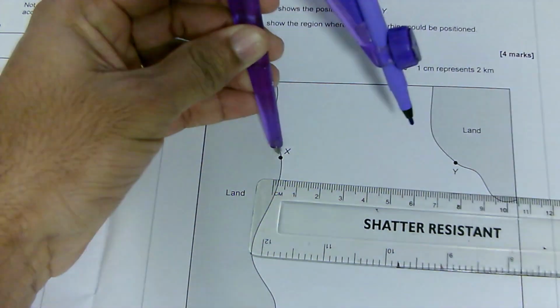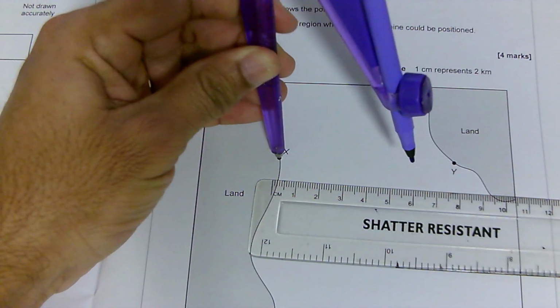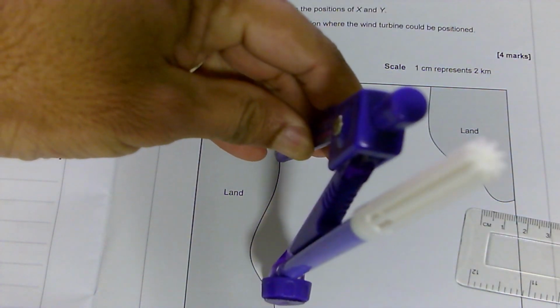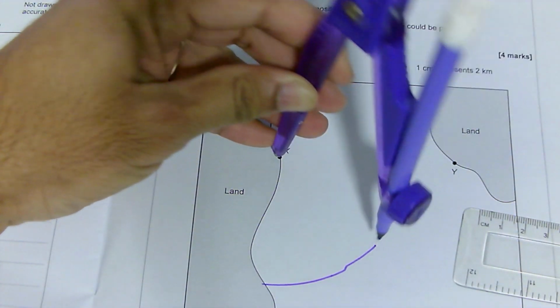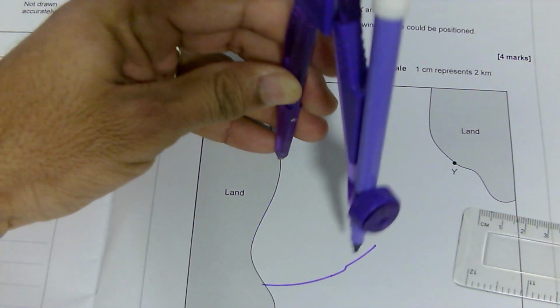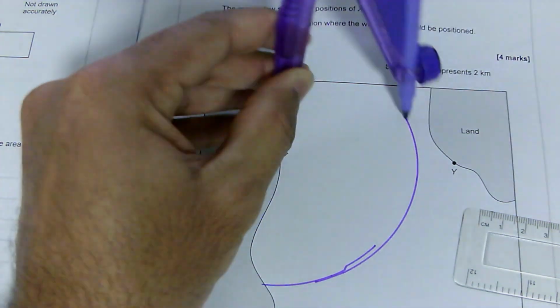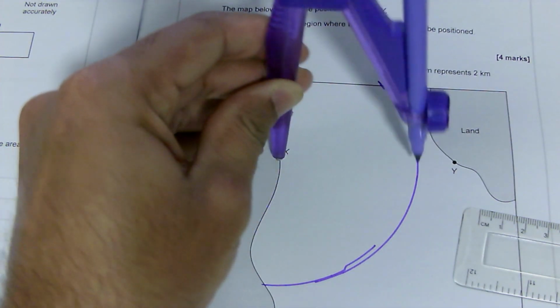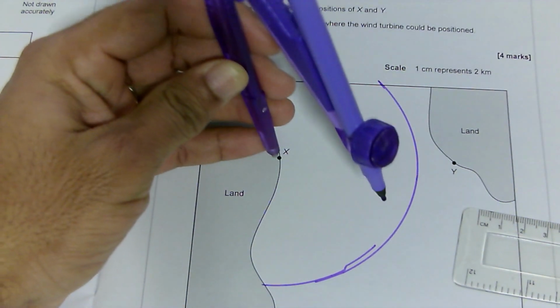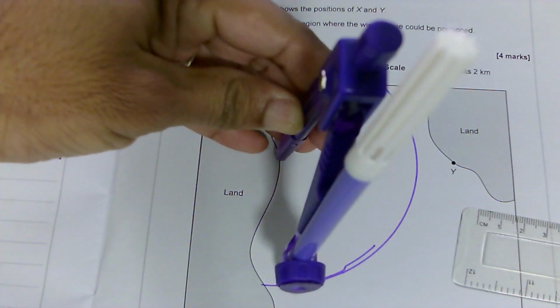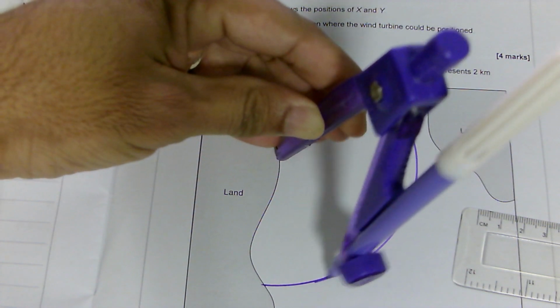Then you place it on the x and draw an arc. So we know our wind turbine has to be within this circle. I've done a 6 centimeter arc from the x, so it has to be within this line.